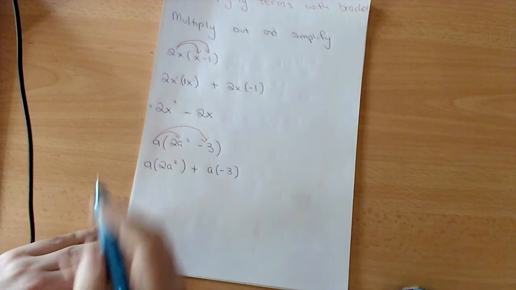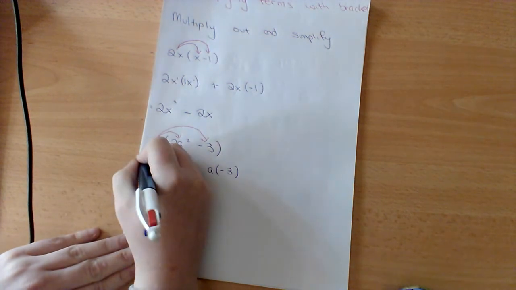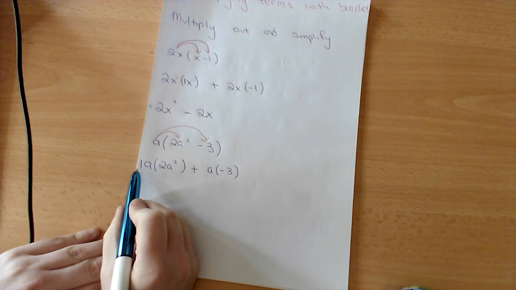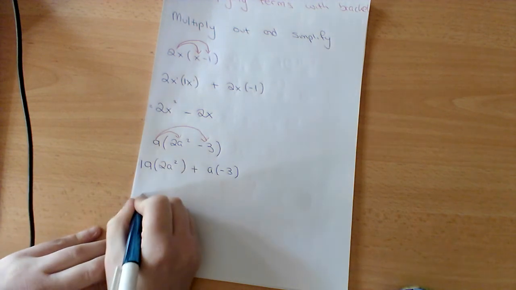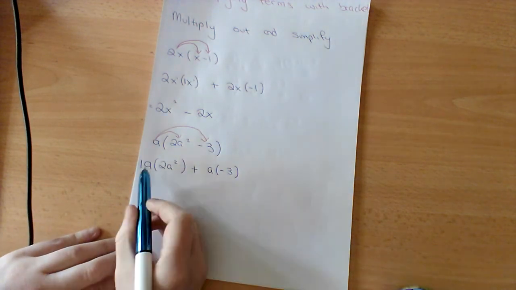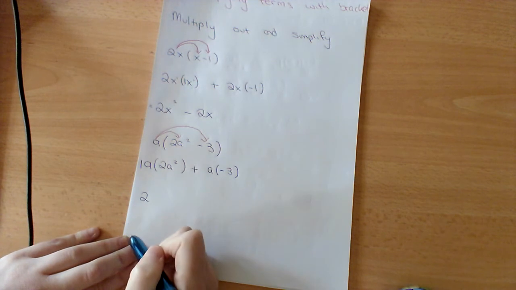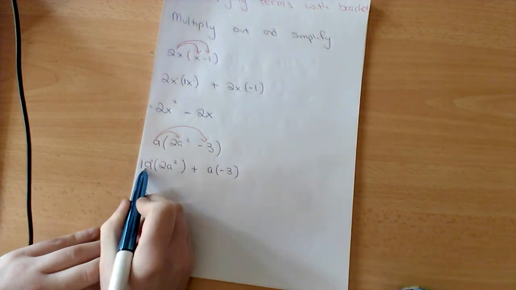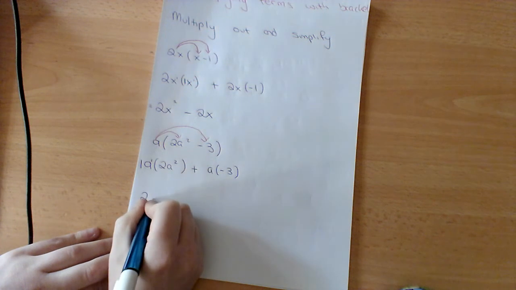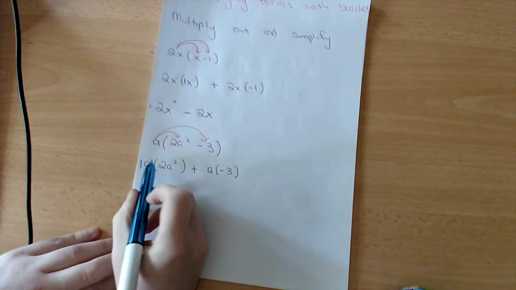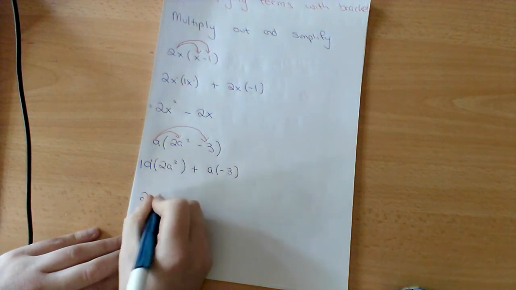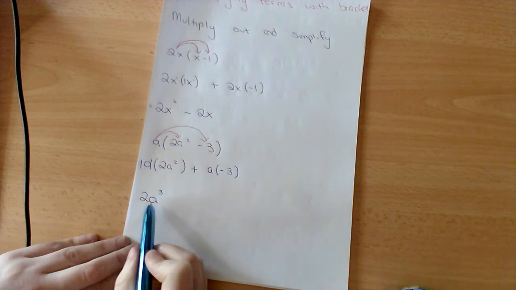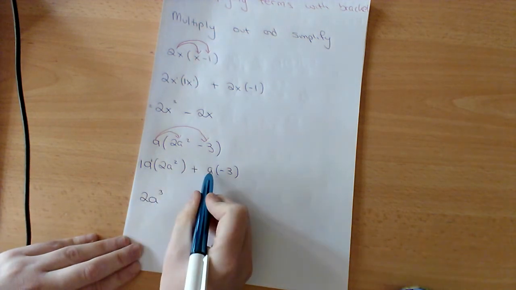Okay, right. So if there's no coefficient, I can put in my imaginary 1. So it's coefficient by coefficient. So I have 1 times 2, which will give me 2. Right, and now I have a times a squared. Okay, right, I can put my imaginary little 1 here. Okay, so a times a squared, I keep my base, which is a, and I add my powers. So 1 plus 2 gives me 3. So now here, when I multiply this out, I get 2a cubed.